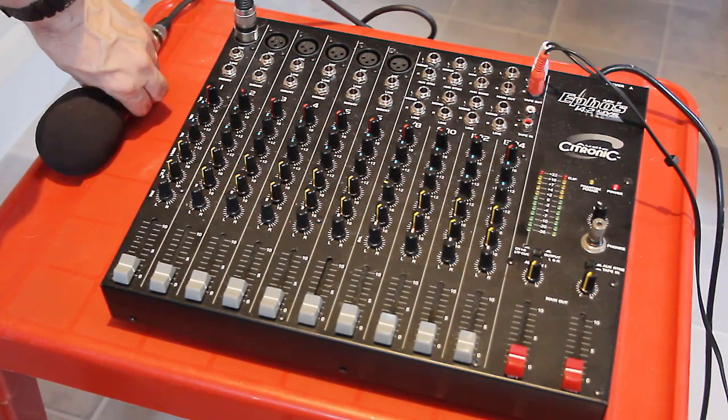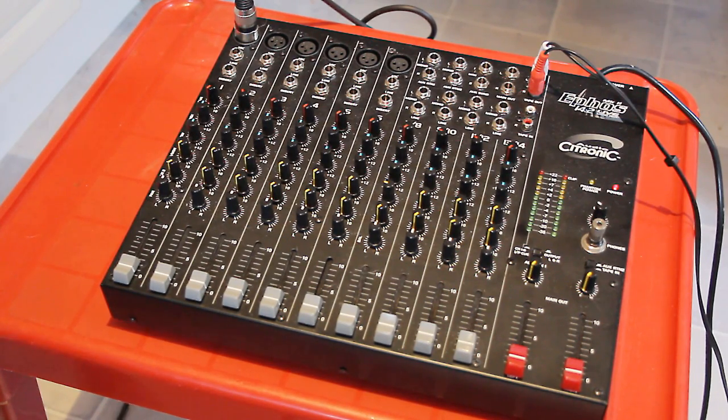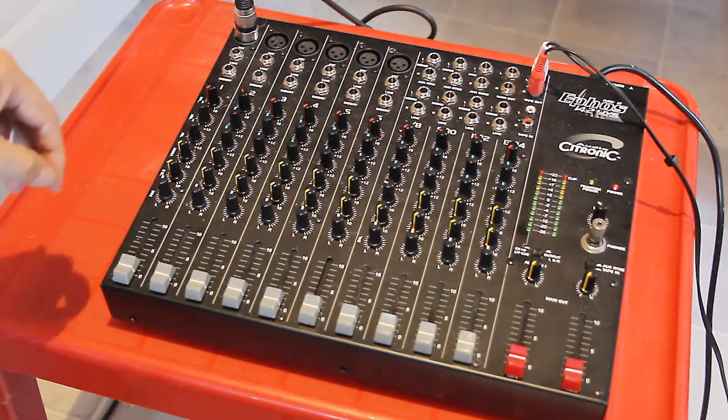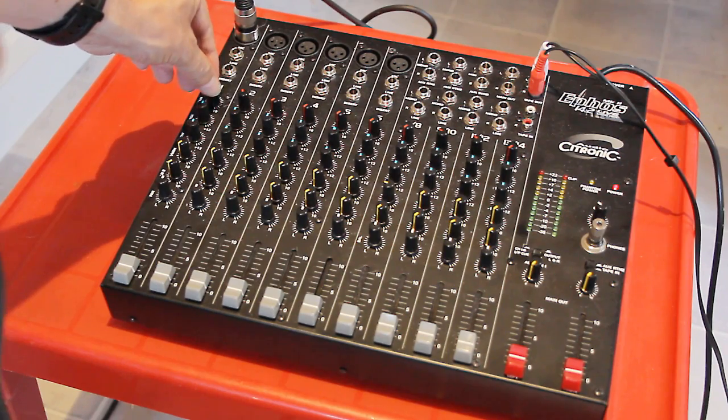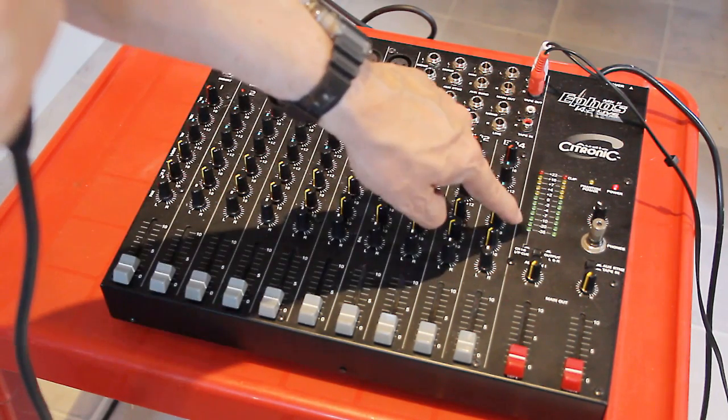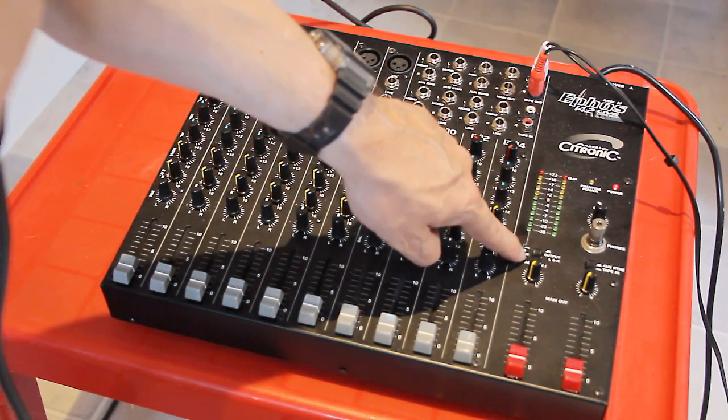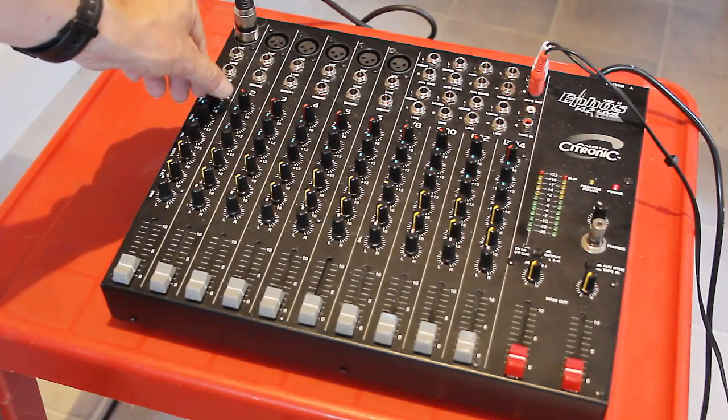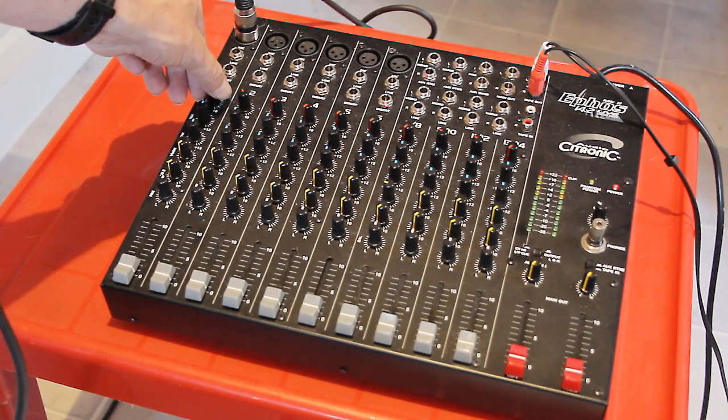If I pick up the microphone and start presenting a solid D sound whilst turning up the gain, then we should start seeing a signal registering on the left column of LEDs over here. I've got the Q switch engaged already, so let's demonstrate that now.